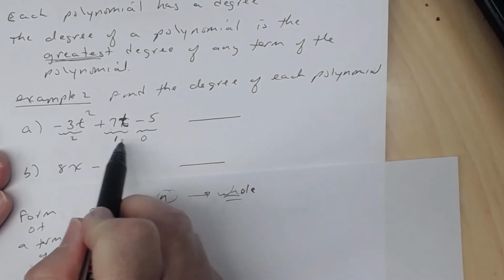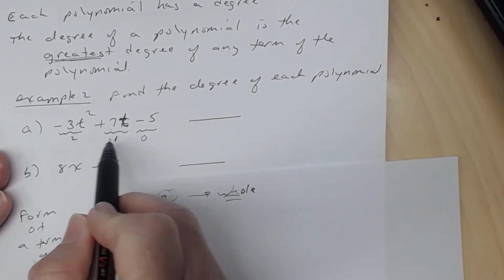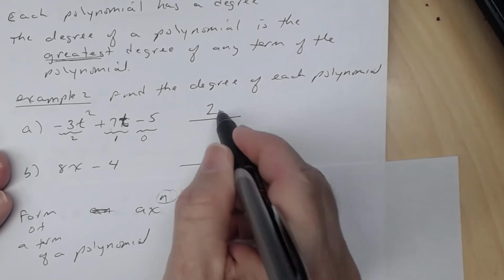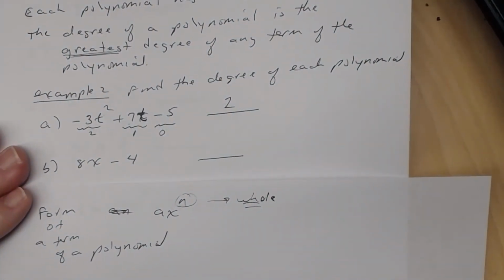And so you look at all the degrees: 2, 1, 0. The largest one listed here is 2. So the degree of that polynomial is 2.